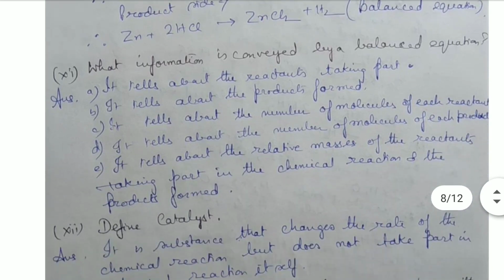Now, what information is conveyed by the balanced equation? Why do we balance the equation? It tells us what the reactants are which are taking part in the reaction. It tells us about the products which are formed in the reaction, and it also tells the number of molecules of each reactant which are taking part in the reaction.